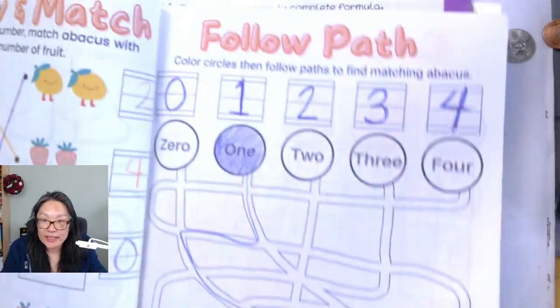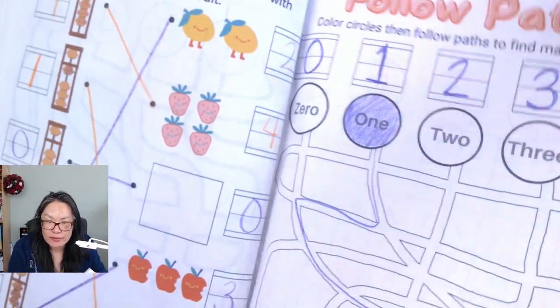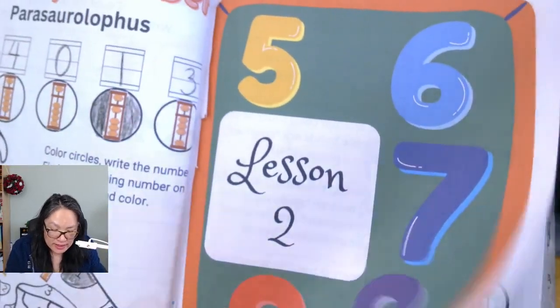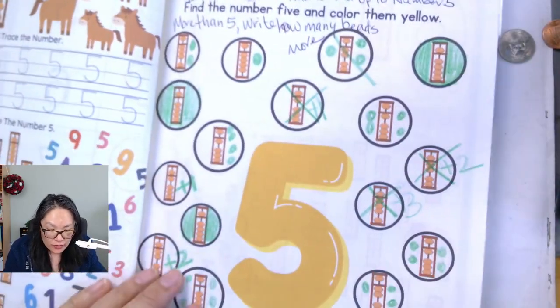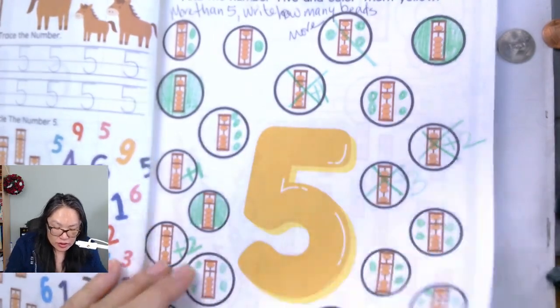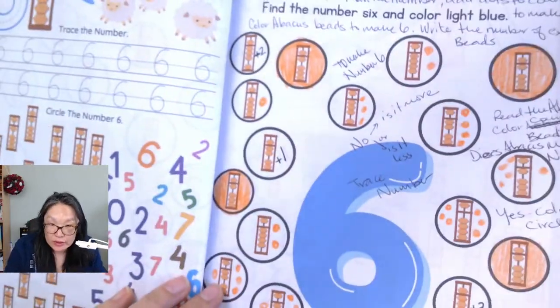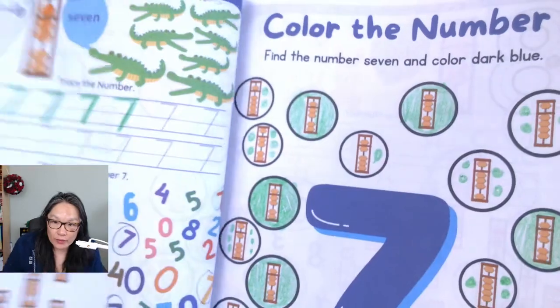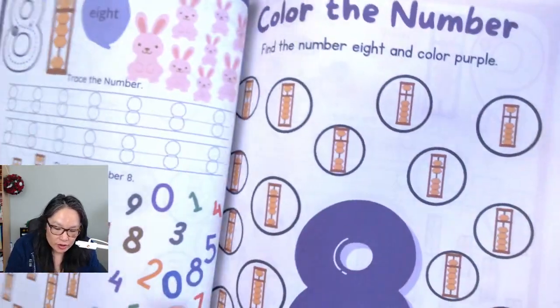And I do it again here, and this is a draw and a match. And then after lesson 1 is lesson 2. Lesson 2 goes from 5 to 9. And that's what we're doing, we're focusing on the numbers, right? I go number by number just to make sure that they understand.